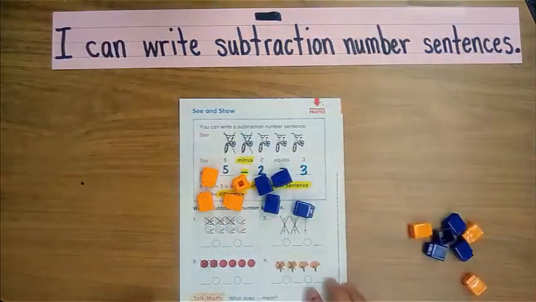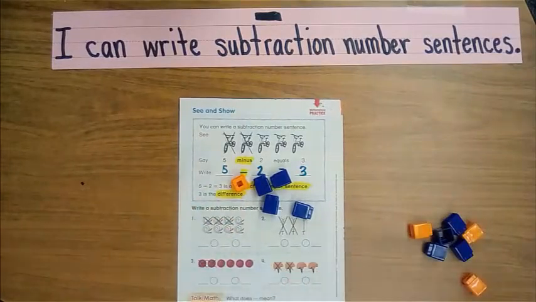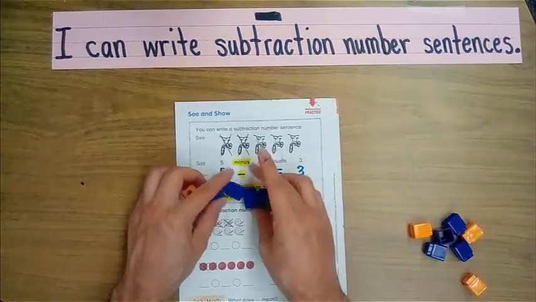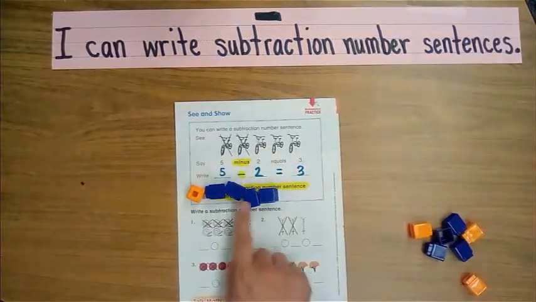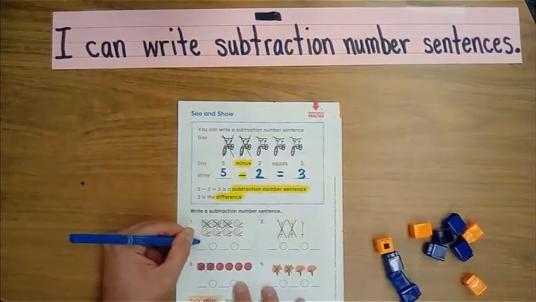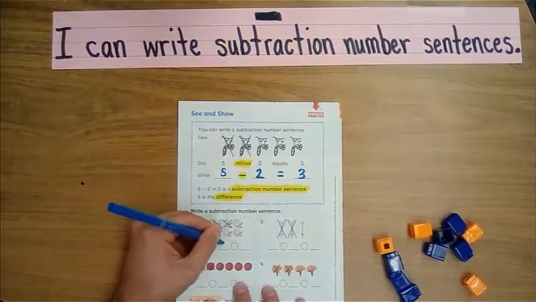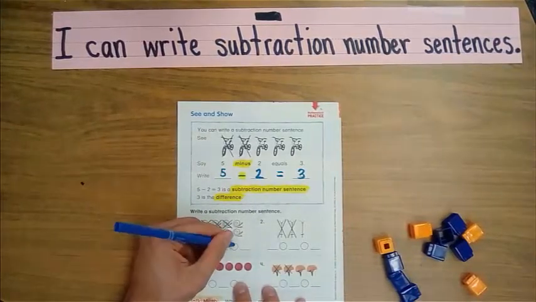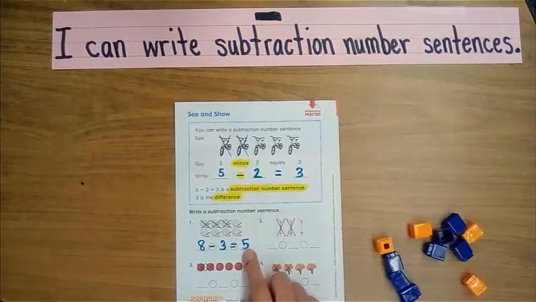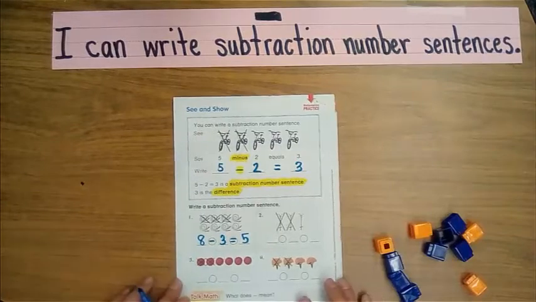And now we're going to take away 3 jump ropes. We're taking away 3 jump ropes. And so how many jump ropes do I have left? Oh yeah, I have 5 jump ropes left. So let's write that. 8 minus 3 equals 5. Remember, 5 is the difference. Okay, so that's how you do it with blocks.